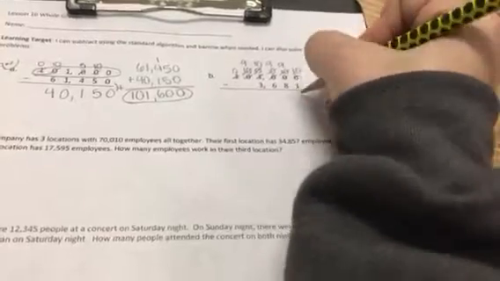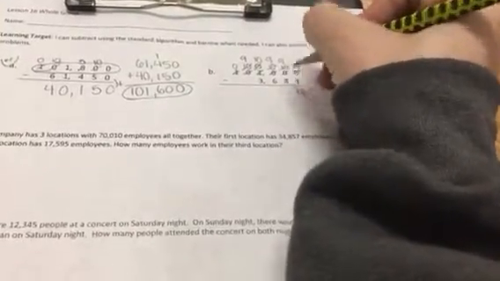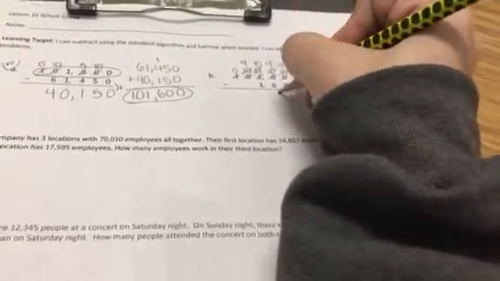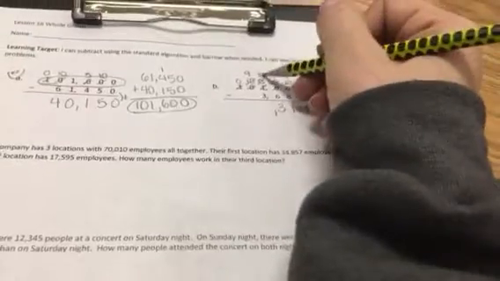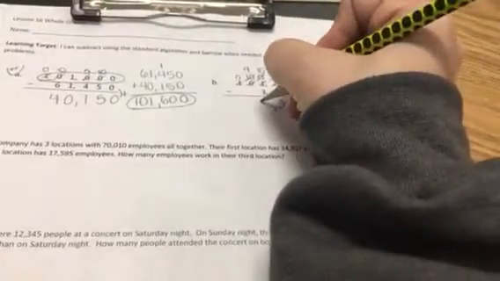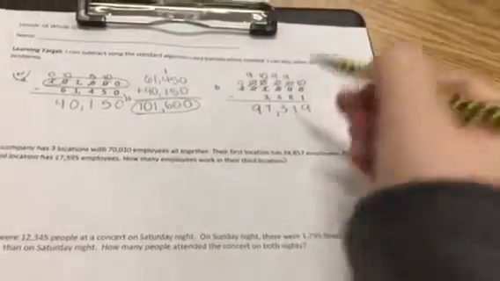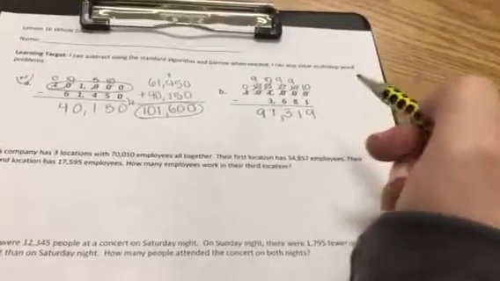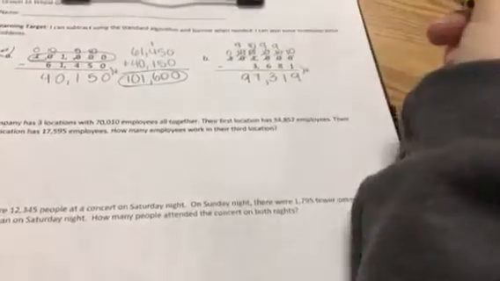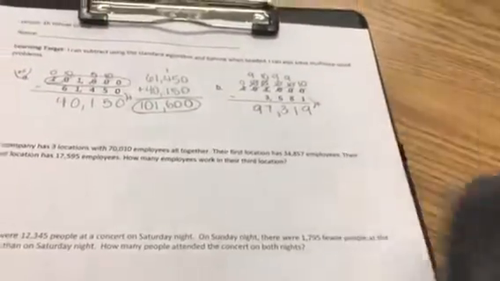So 10 minus 1 is 9. 9 minus 8 is 1. 9 minus 6 is 3. Put your comma. 10 minus 3 is 7. And then we have to bring down our 9, and then we have 0. So my answer here is 97,319. But remember, we're going to add these two together to make sure that it is correct.